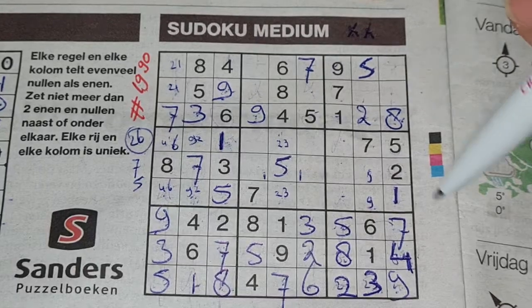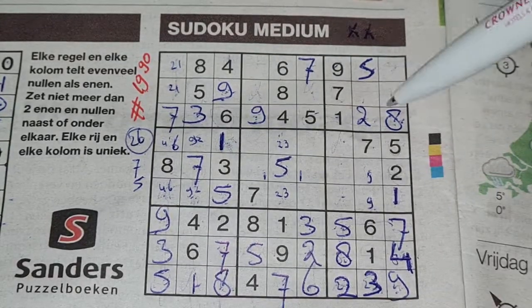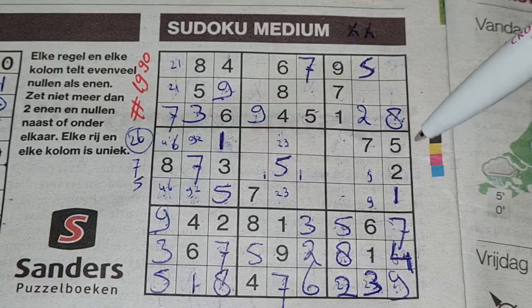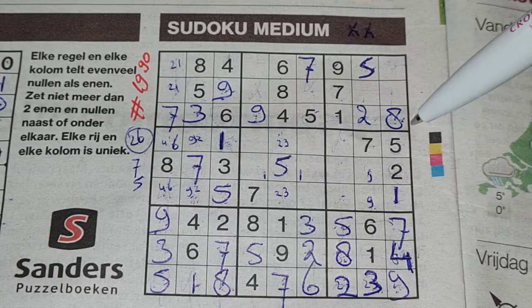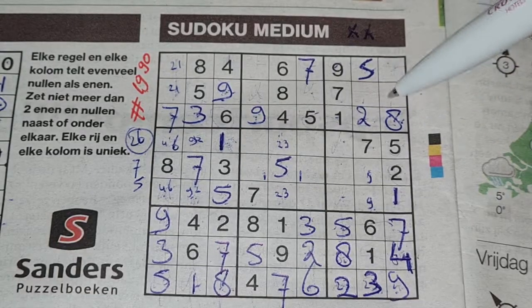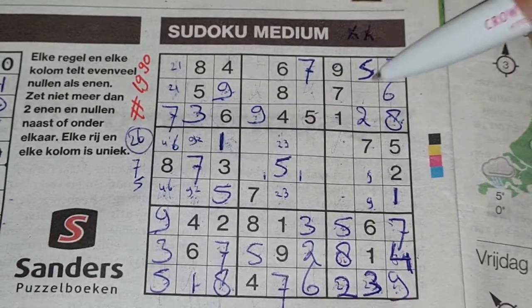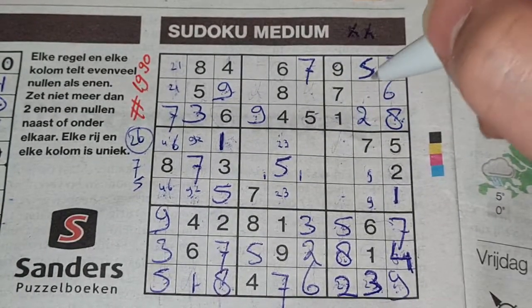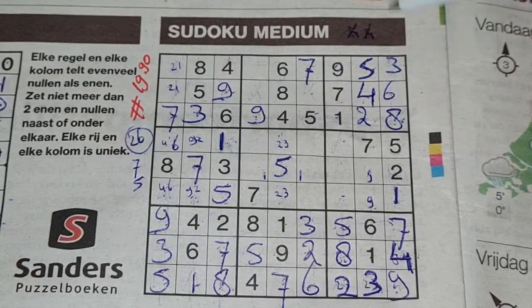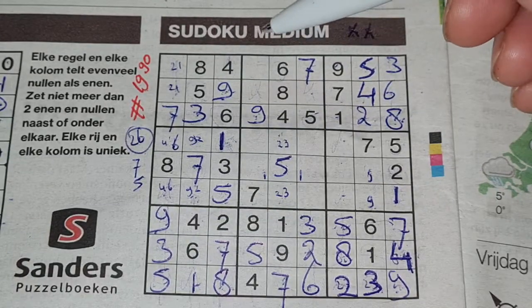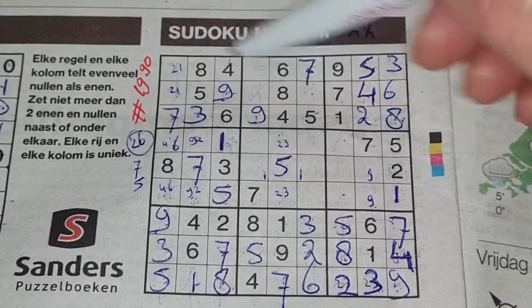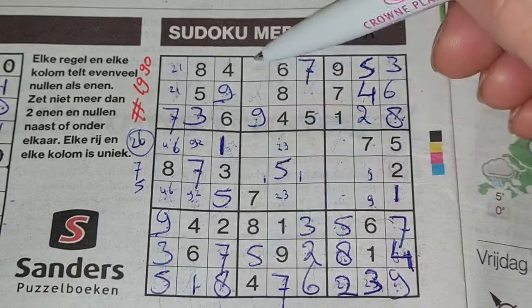2 boxes left in the last column. The 3 is missing and the 6 is missing. 3 and a 6. We see here 6. No 6 there. 6 should be here. And 3 goes there. 1 box left in this big square for the number 4. 2 and a 1 are left in the first row. Cannot fill this yet. No.